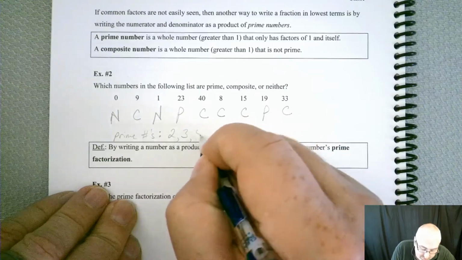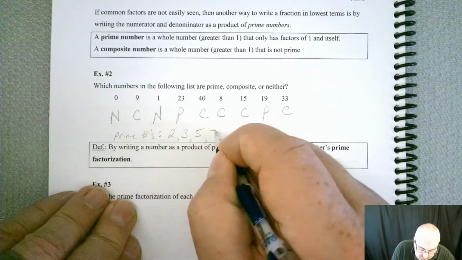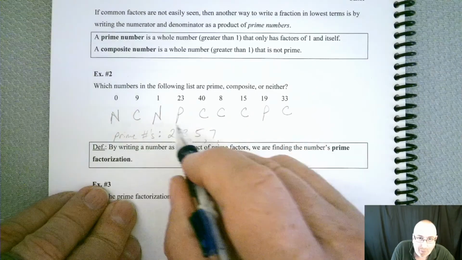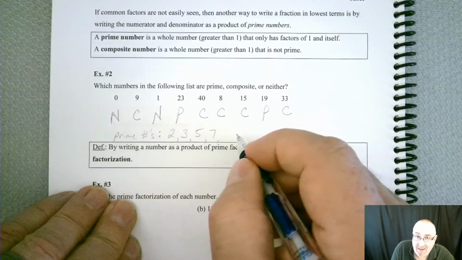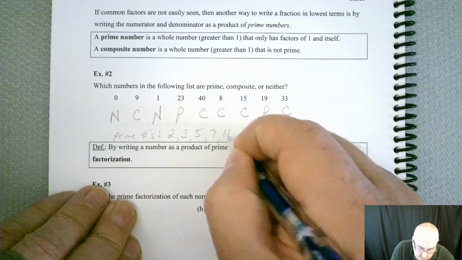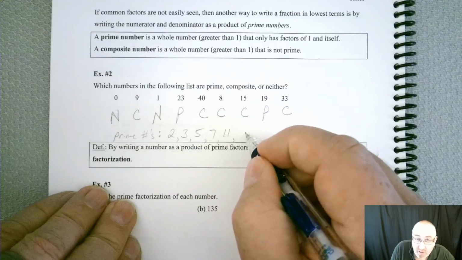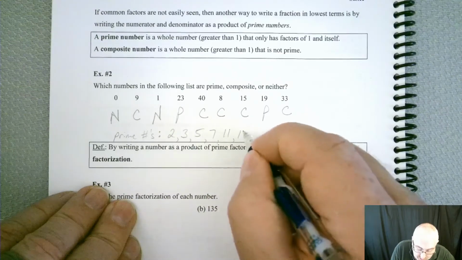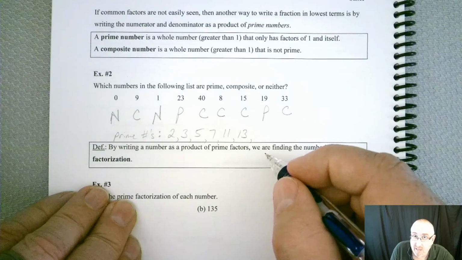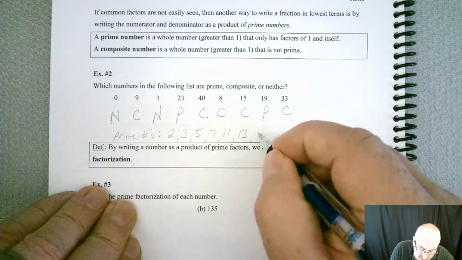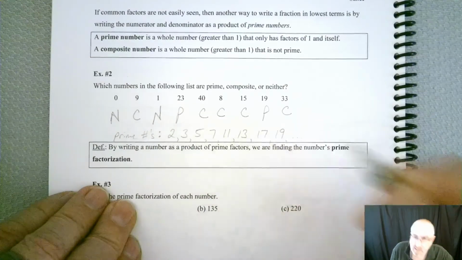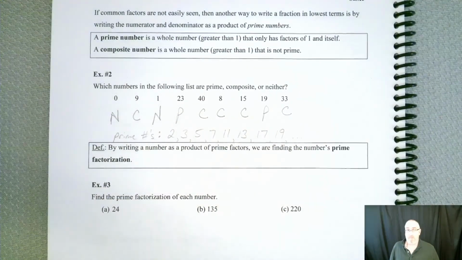It's going to have to be 5, then 7, then 9. Oh, no, 9's composite. So we got to skip 9, not 10. 11, though, would be. 11, 12, no. 13, yeah. 14, no. 15, no. 16, no. 17, and 19. And it just keeps going on forever and ever.